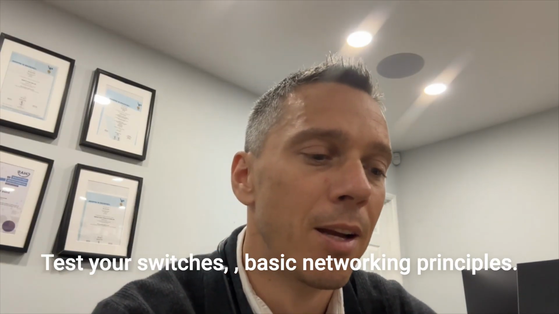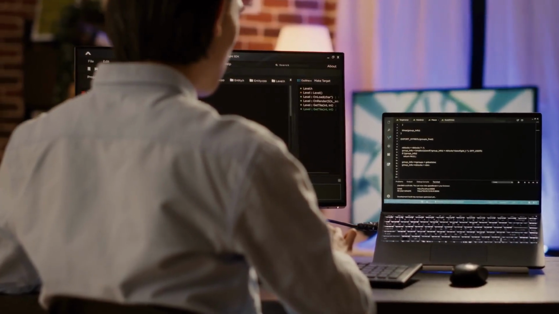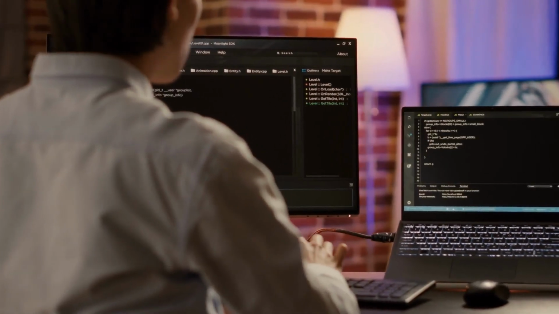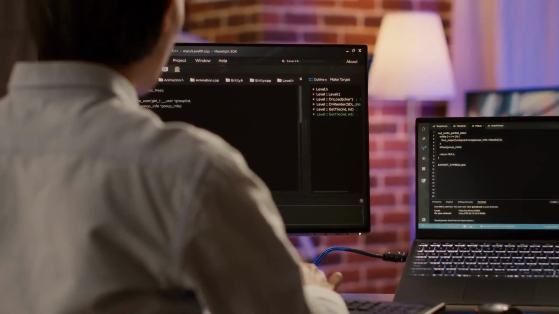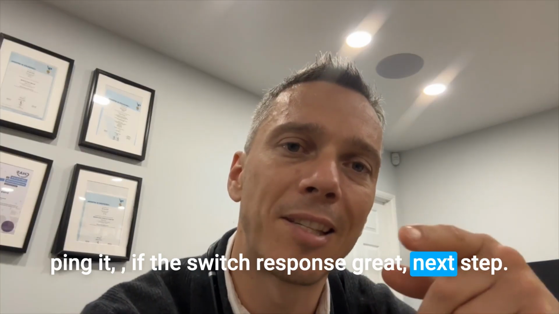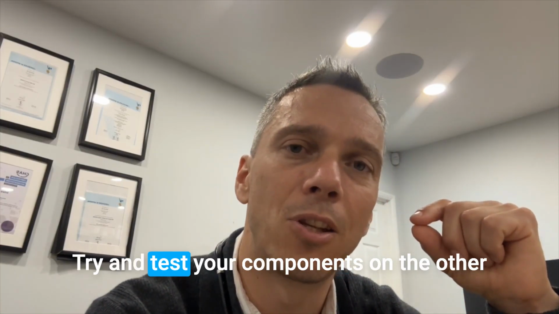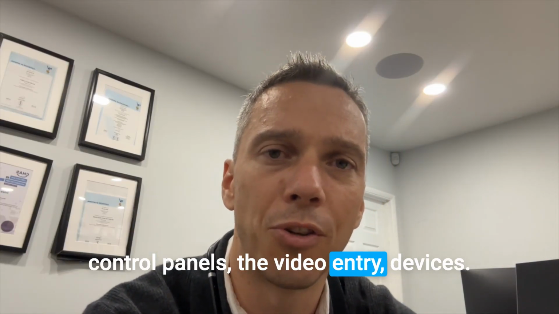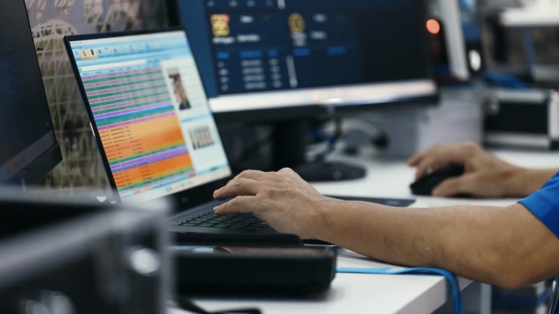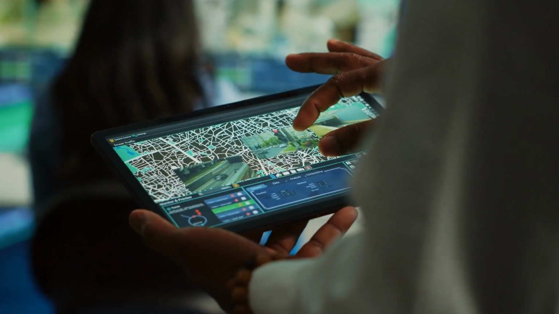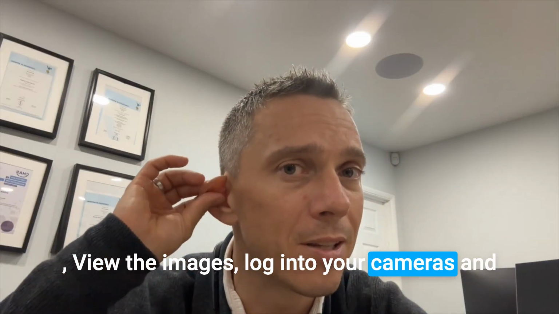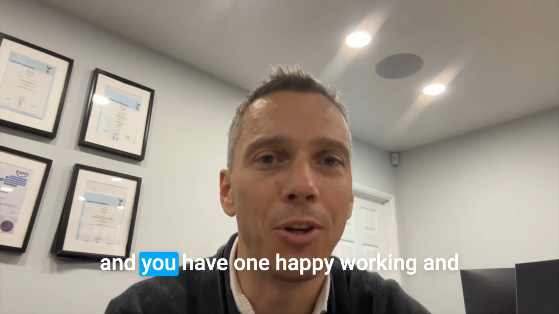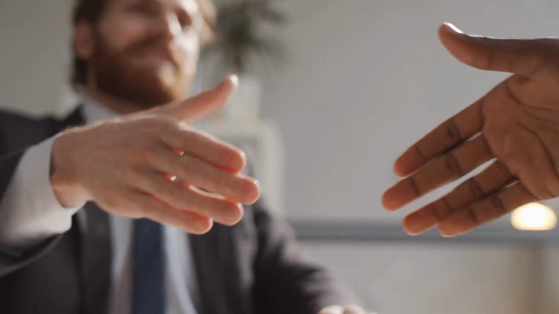Test your switches. Basic networking principles. Ping your device. Ping your switch first and foremost. If you can see it, if you can ping it, if the switch responds, great. Next step, try and test your components on the other end, the field devices, the cameras, the access control panels, the video entry devices. Ping them, scan your network, make sure there is no lag, view the images, log into your cameras, and make sure that you can see everything properly. Everything connects and gels together, and you have one happy, working, and fully operational system.